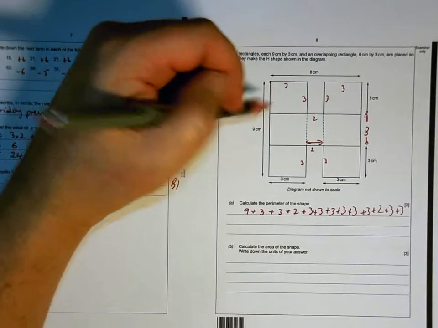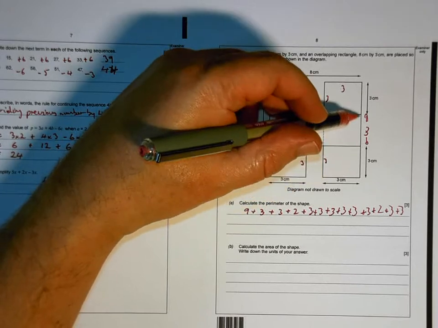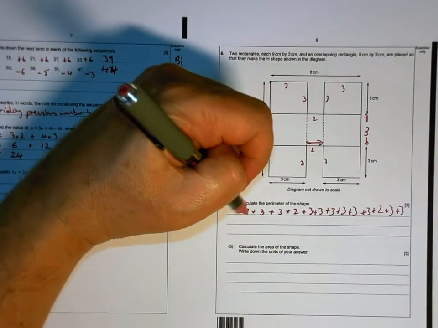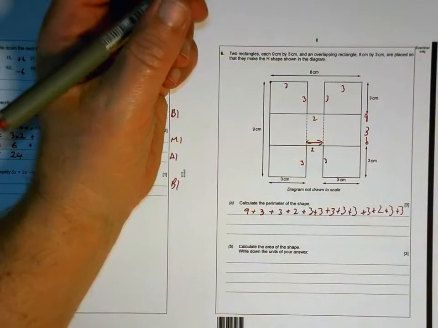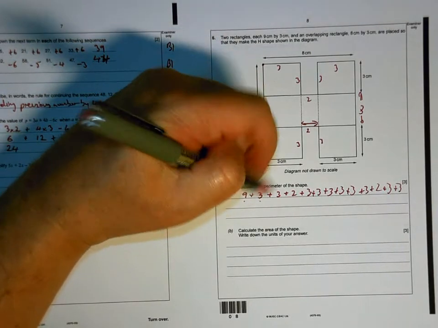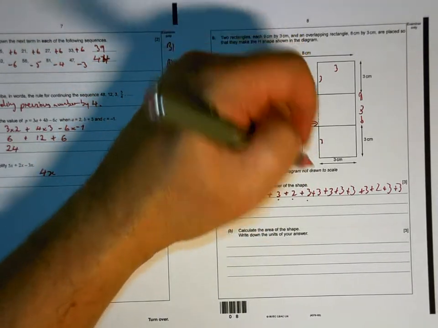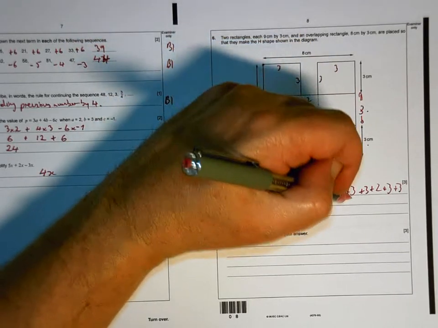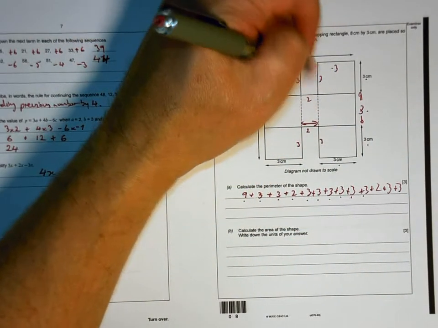Right, let's check that I've included all of those. So I've got 1, 2, 3, 4, 5, 6, 7, 8, 9, 10, 11, 12, 13, 14 different bits. 1, 2, 3, 4, 5, 6, 7, 8, 9, 10, 11, 12, 13. I've missed one out. Great. 9, 3, 3, 2, 3, 3, 3, 3, 3, 3. I've missed that one out there.